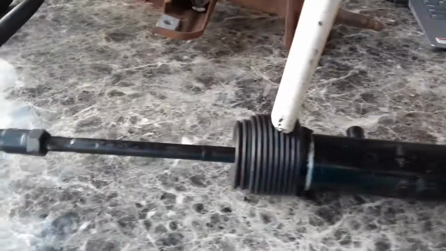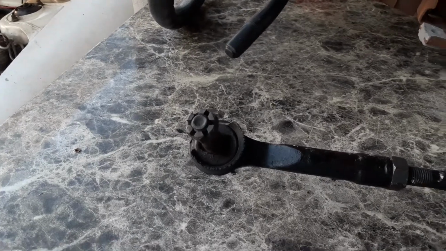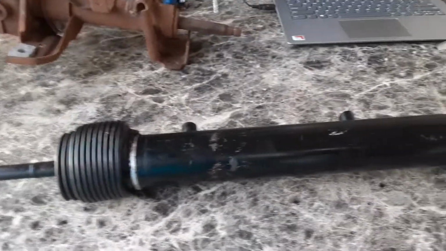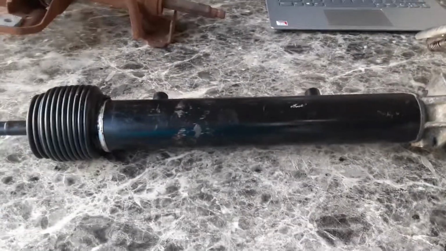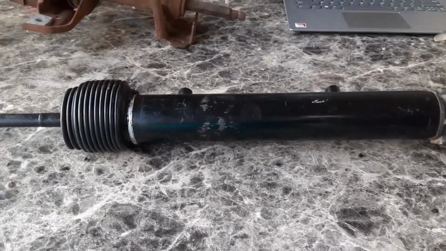We have the boots, we have the tie rod end and the tie rod end ball joint. So I think I've identified most parts that make up a manual rack and pinion. Same thing for the hydraulic, but just a different body segment.